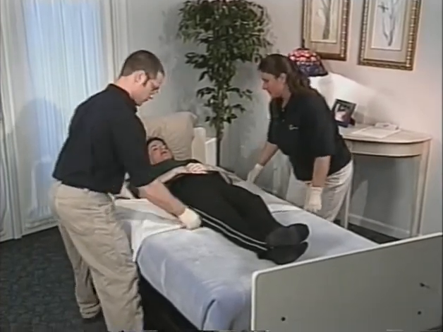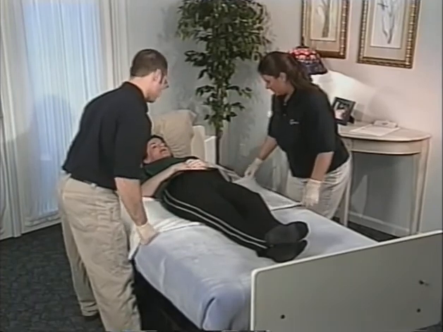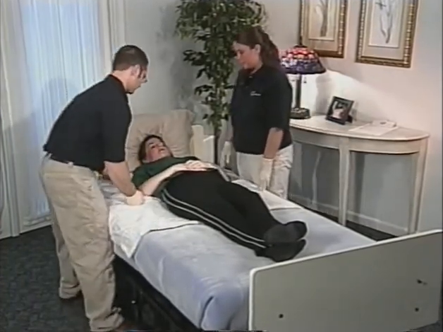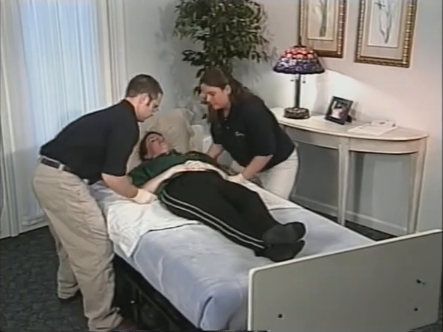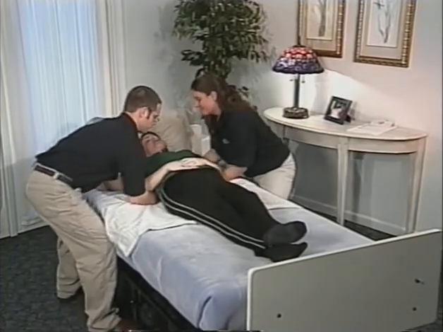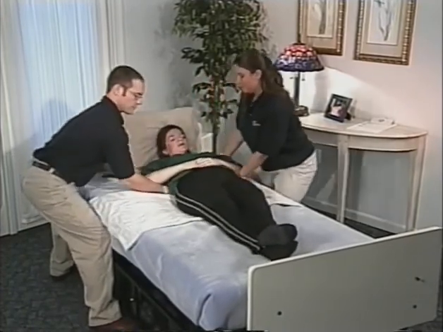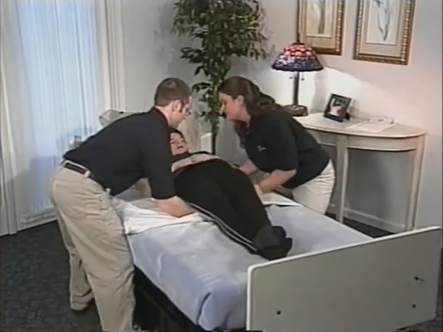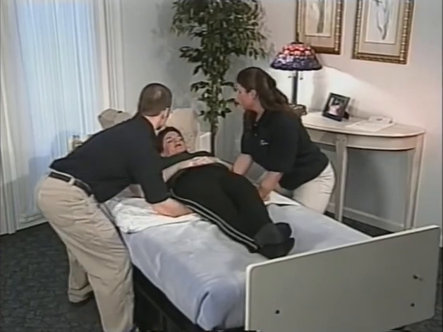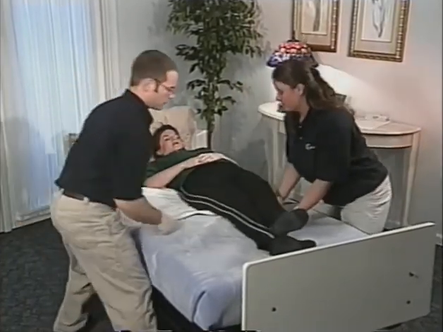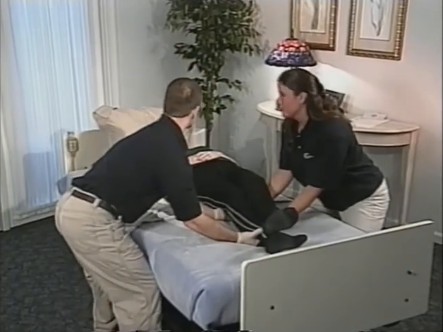If the client is to be positioned on her right side, bring her all the way to the left side of the bed. Place hands under the shoulder blade and hip. 1, 2, 3, and move one body segment at a time. 1, 2, 3. And 1, 2, 3.